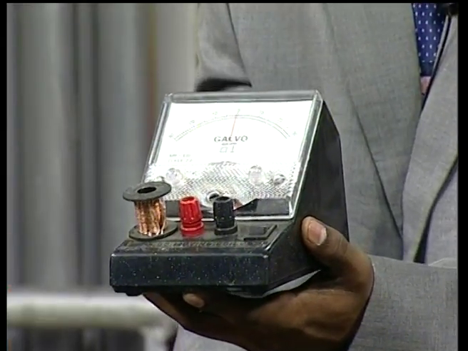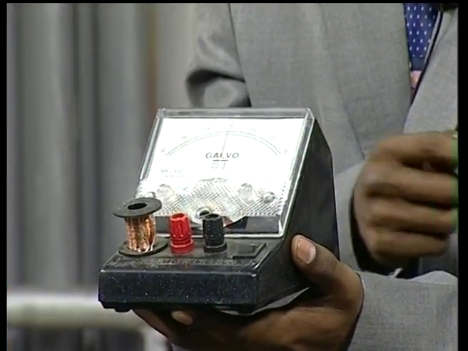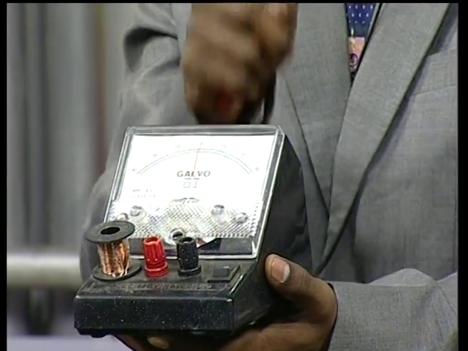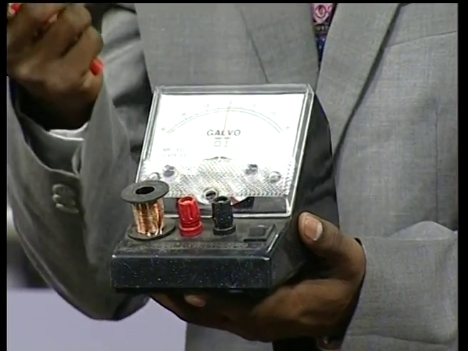What you observe, Sweros? Yes, you are absolutely right. There is a deflection in the galvanometer, but it is in the opposite direction. Friends, do you know why the galvanometer is showing deflection? Is there any mechanism behind this? Yes friends, due to the presence of electric current in this coil. When I am pushing this magnet in and pulling this magnet away from the coil, an electric current is induced in this coil.